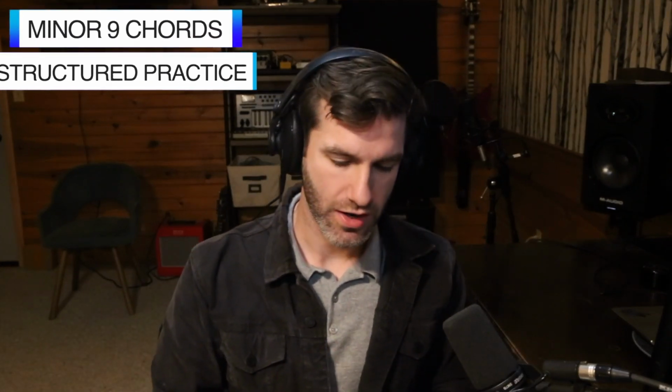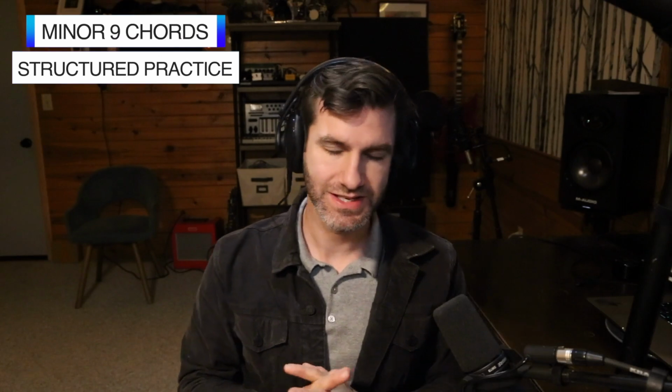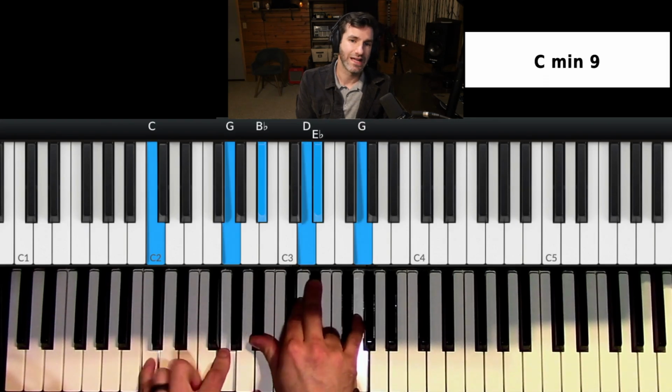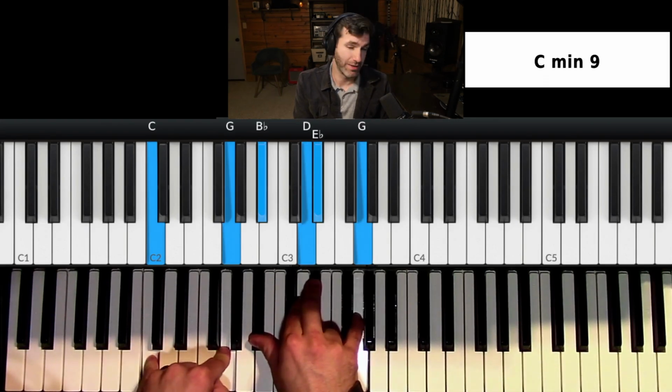Today we want to work on minor 9 chords, and this is in a series called Structured Practice, where we take one chord, go through all 12 keys. So if you haven't checked out some of the other ones and you need to brush up on some of your more basic chords, I've done a bunch in the past that you can check out. And if you want more advanced chords, you can go ahead in the series wherever you're at. But this is the minor 9 chord lesson, okay? And this is basically how you make it.